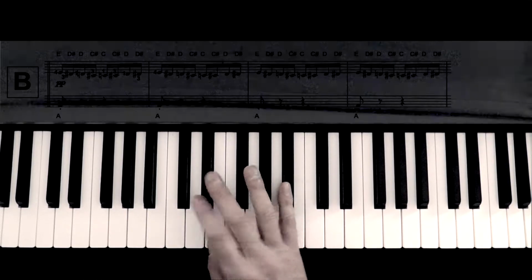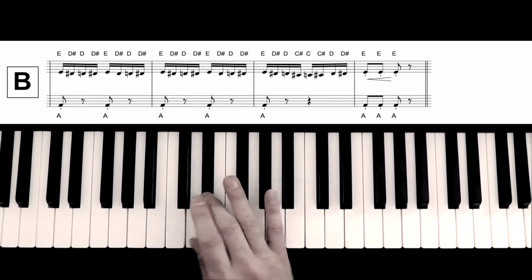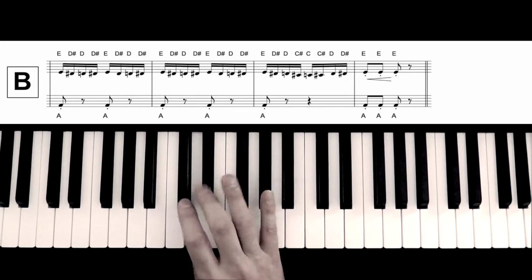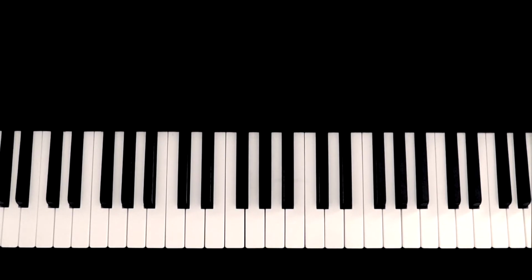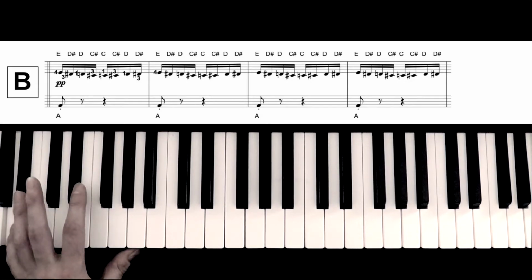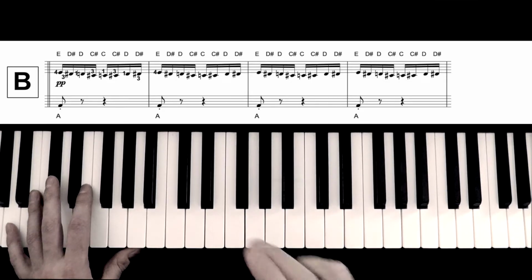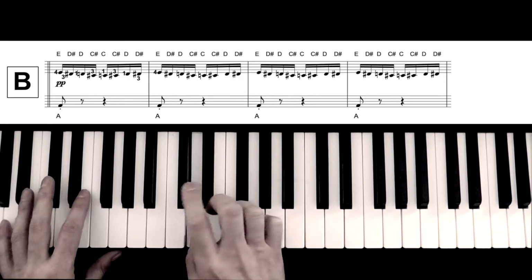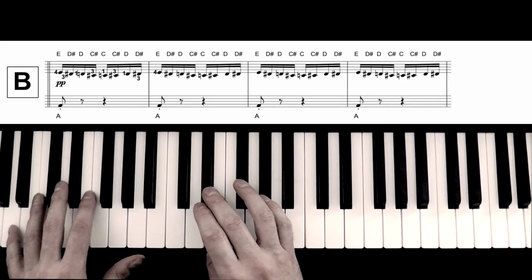So just listen to that once more. Then the shortened pattern, all the way down, and then finish there. Okay, so that's how the right hand goes for the B section. The left hand is just going to play the single note, the A, and it repeats it every time basically you get back to the E. So when you play the E with the right hand, you're also going to play the A with the left hand. Okay, so that's how they fit together.